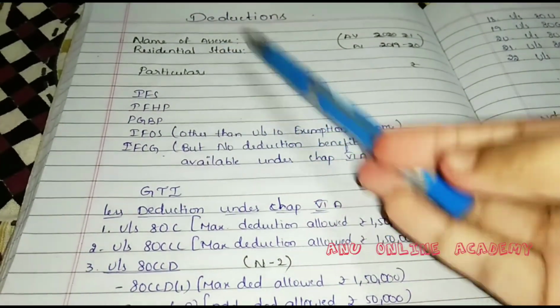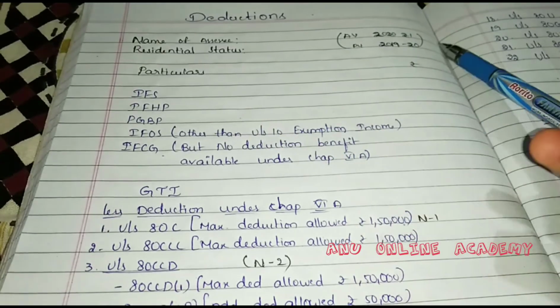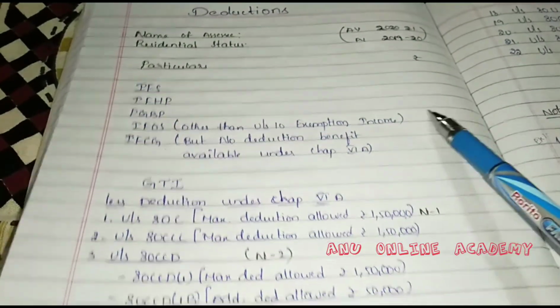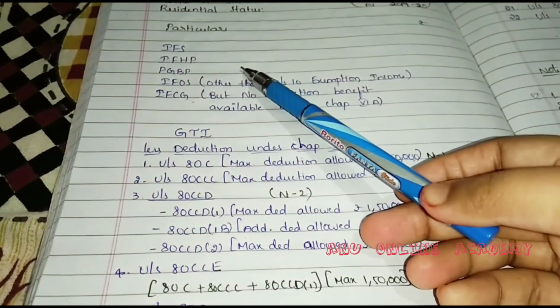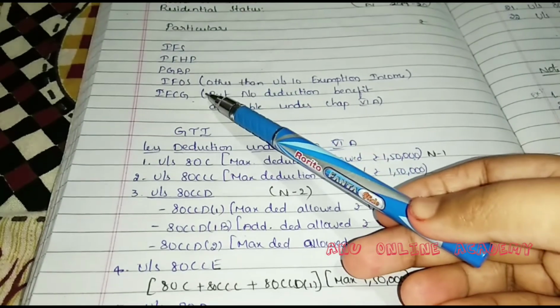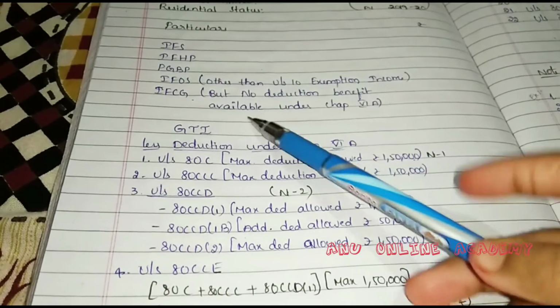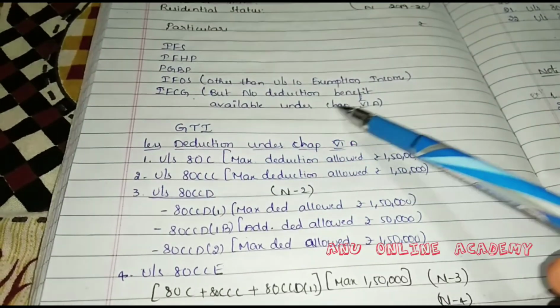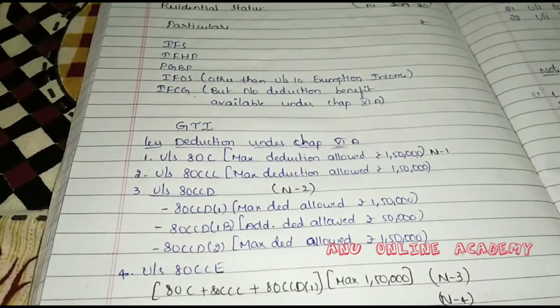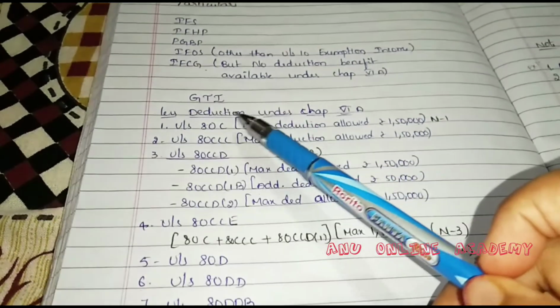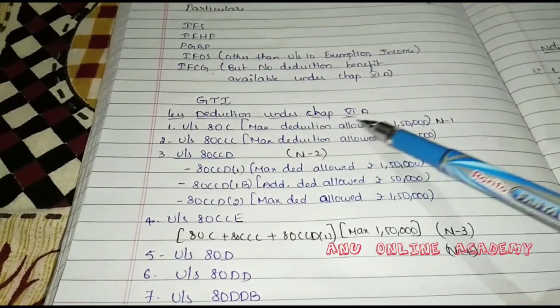Name of the assessee, residential status, assessment year, previous year, particulars. Income from salary, income from house property, PGBP, income from other sources other than under section 10 exemption income. Income from capital gain, but no deduction benefit is available under chapter 6A. And the next, gross total income less deduction under chapter 6A.